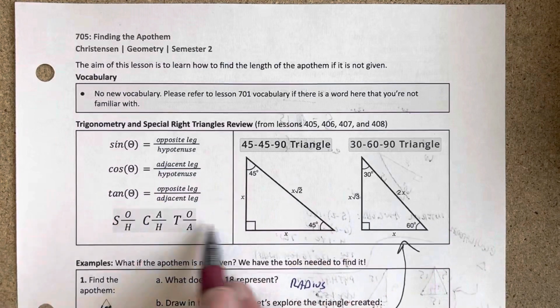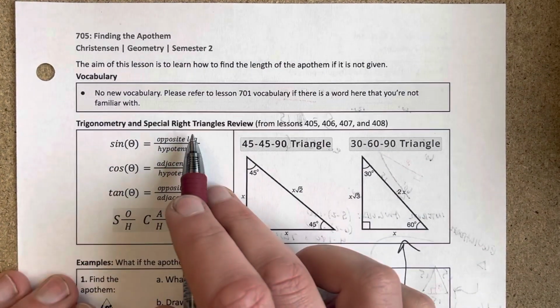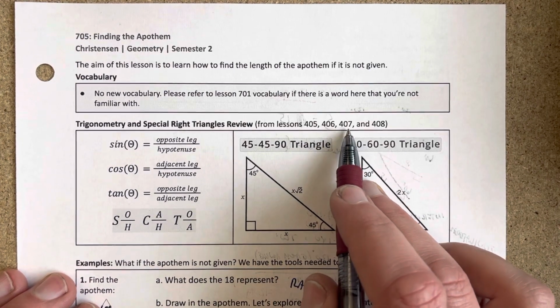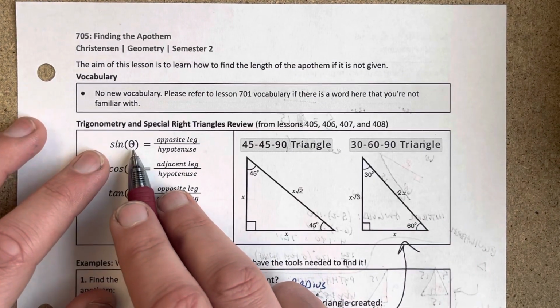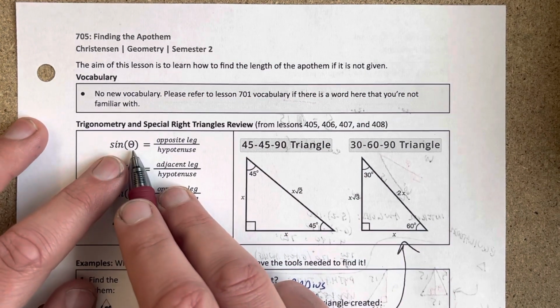So let's do a little bit of review here because these ideas are going to be relevant for today. This is trig and special right triangles, and this is from lessons 404, 405, 406, 407, and 408. Check your notes for these. So the sine of some angle, we generally refer to this as theta. Remember, that's just a Greek letter. You can call it x if you want, that's fine.